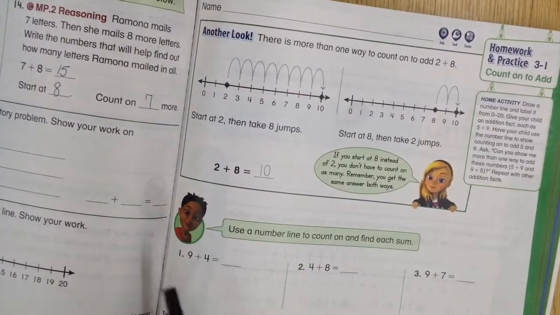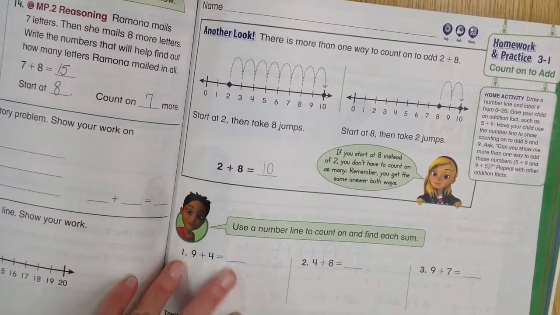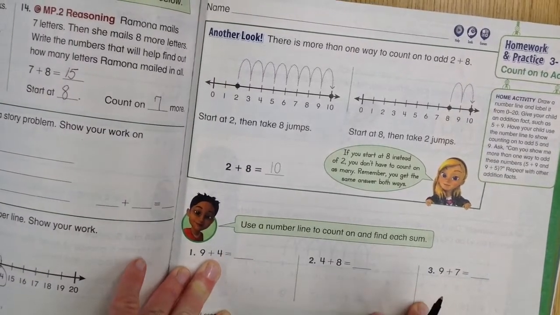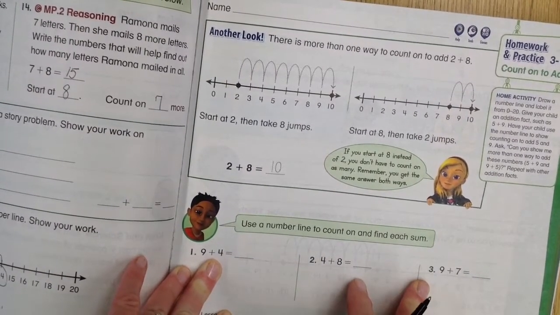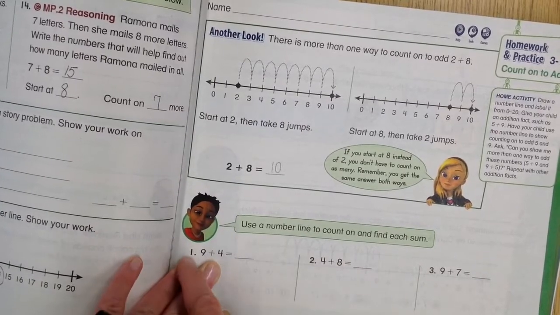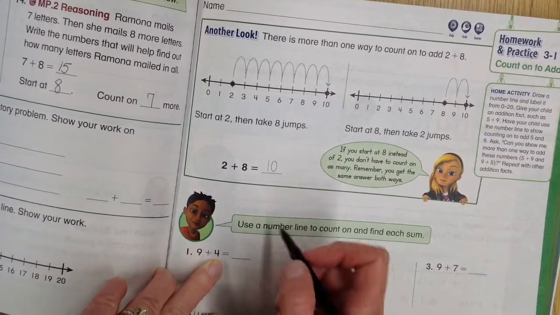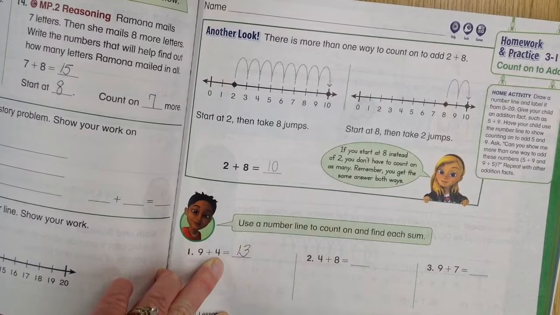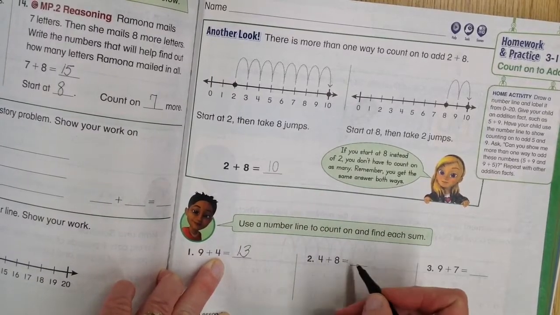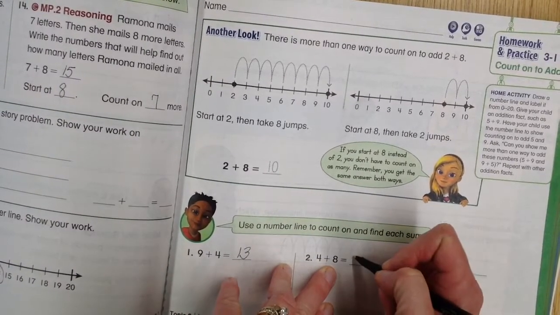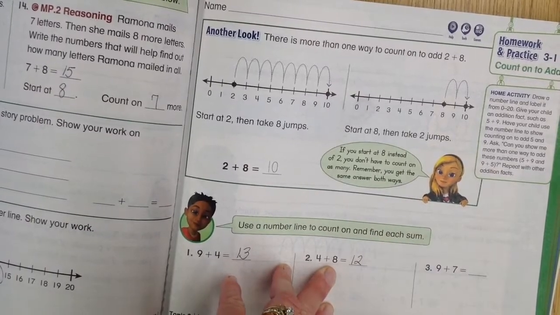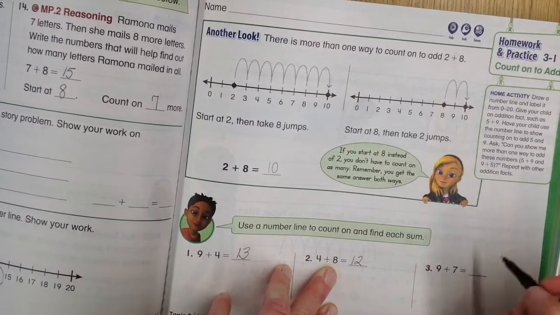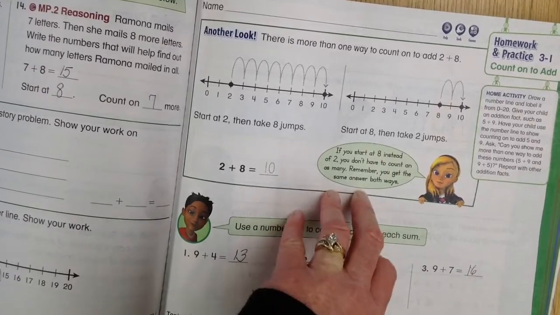All right, number 1, use a number line to count on. So again, if you don't get the answers that I write down, I want you to get out your number line and try again. 9 plus 4, start at 9, make 4 hops, should get you to 13. 4 plus 8, again, I would start at 8 and make 4 hops, should get you to 12. 9 plus 7, get you to 16.